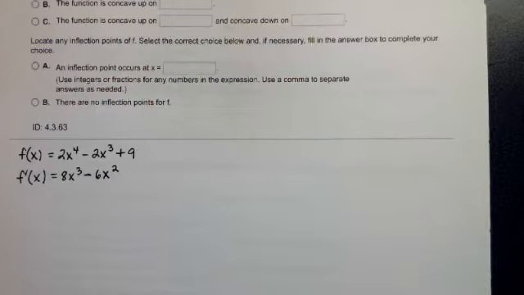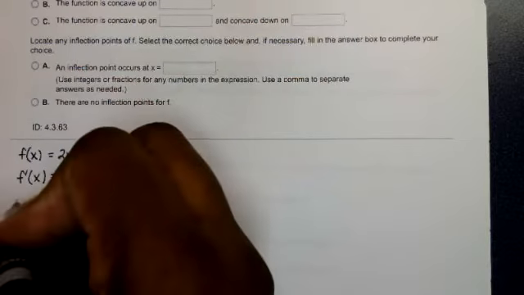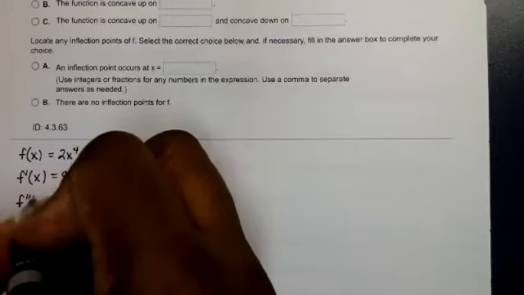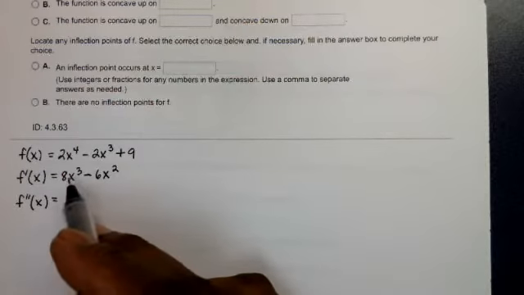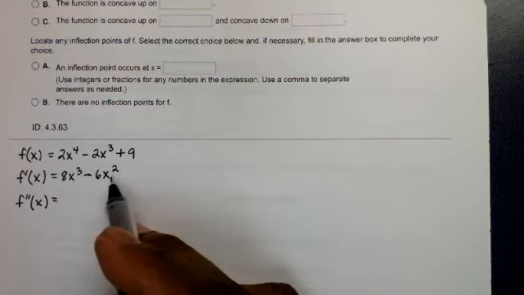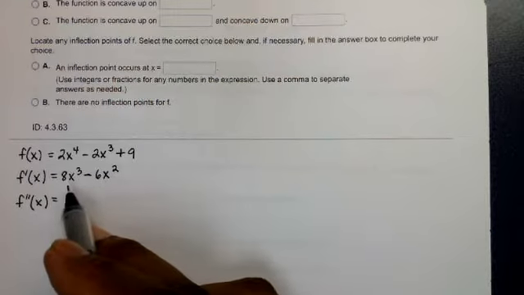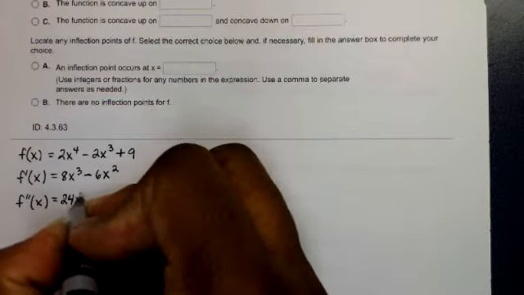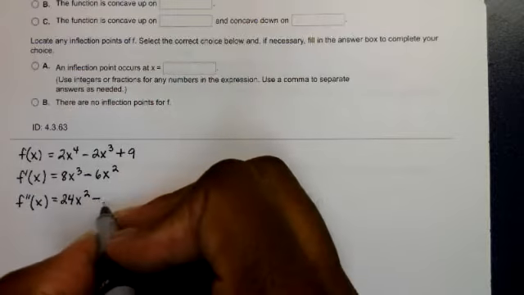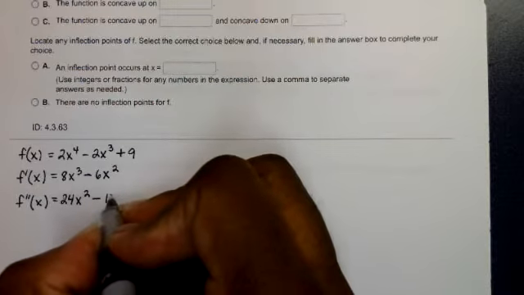Now that first derivative will only tell me the intervals where the graph is increasing and decreasing. But for concavity, I need the second derivative. So this is f double prime of x. Let's take the derivative of the first derivative. The derivative of 8x cubed will be 24x squared minus the derivative of 6x squared. That's 12x.